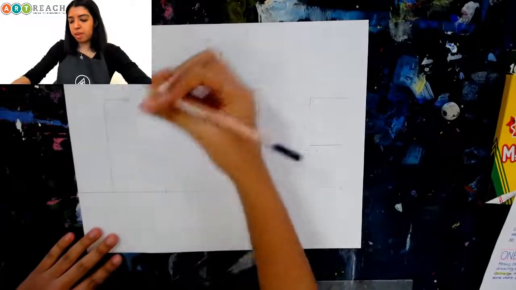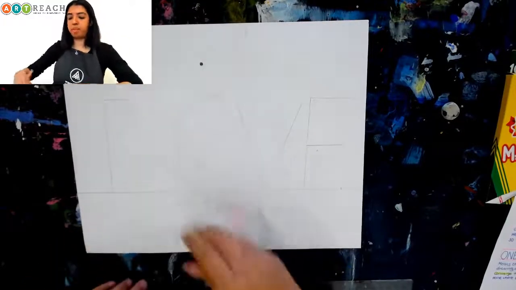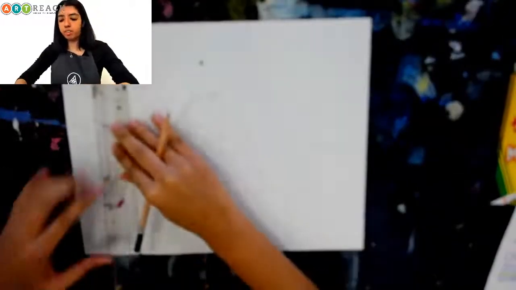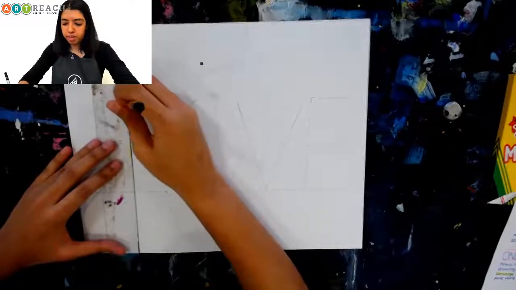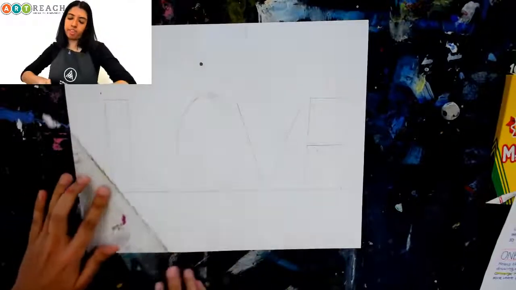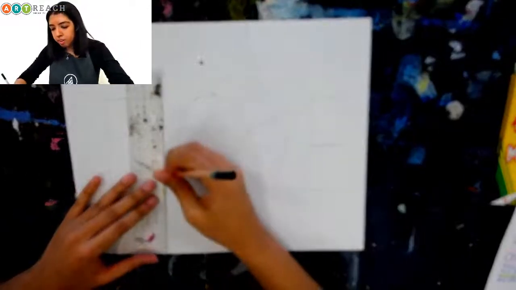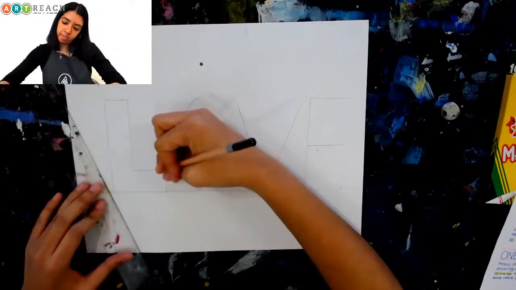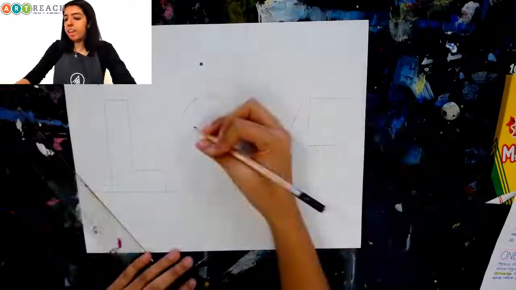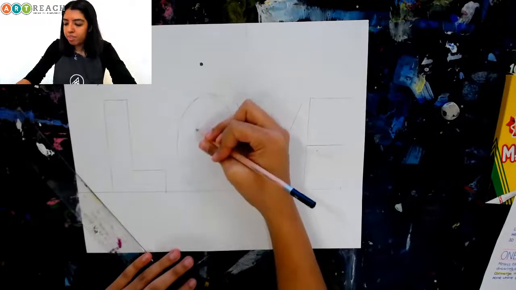So at the moment, I'm just deciding how thick I want my letter to be. So I think about that much is good. And then I'm going to start to make these lines into a shape. So first my L. Right here. And next I'm going to draw my O.